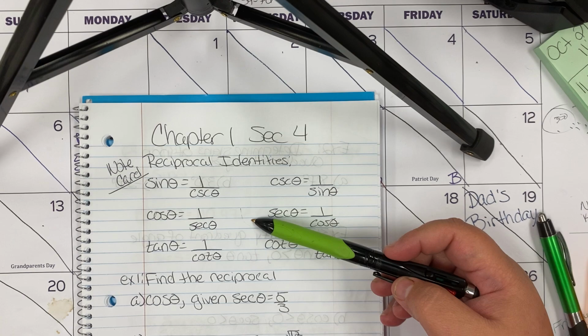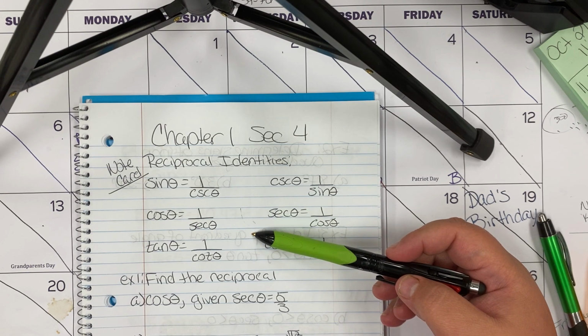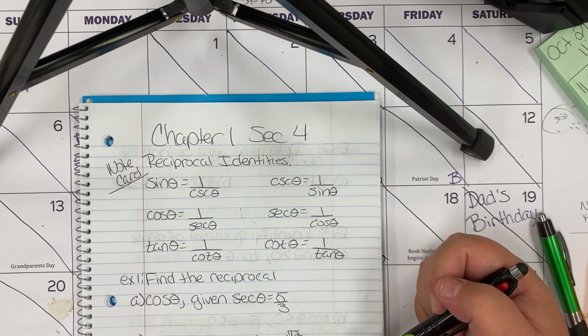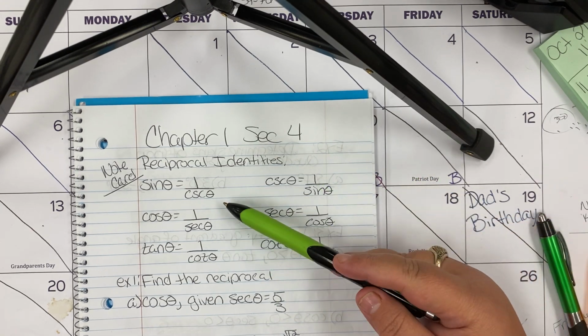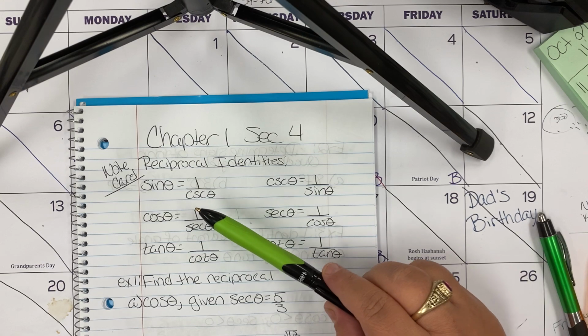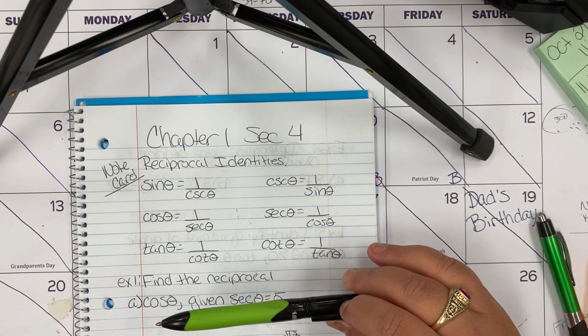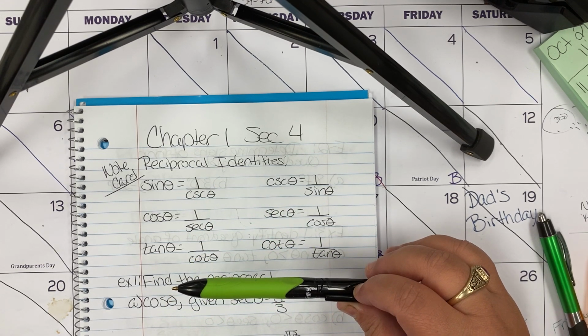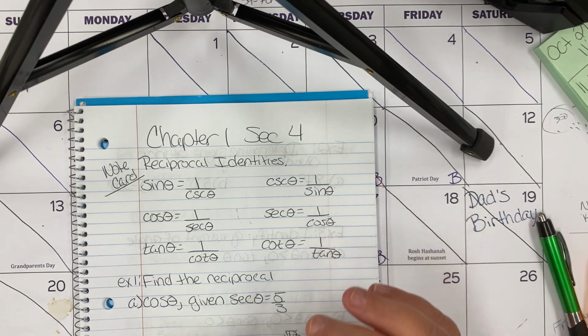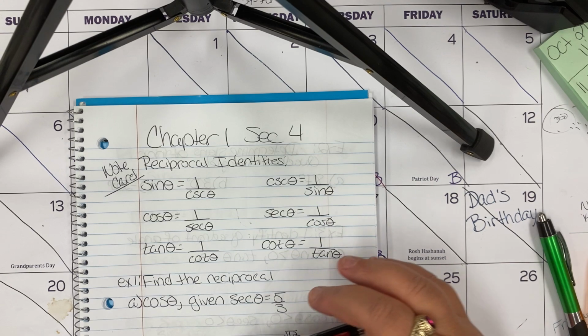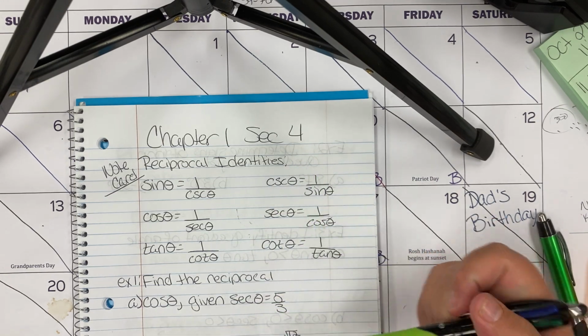Throughout trig, identities are used to prove that this equals this or to solve equations. So reciprocal identities, just like we did in class with section 3, sine and cosecant are reciprocals of each other. Cosine and secant and tangent and cotangent, those are all reciprocals.